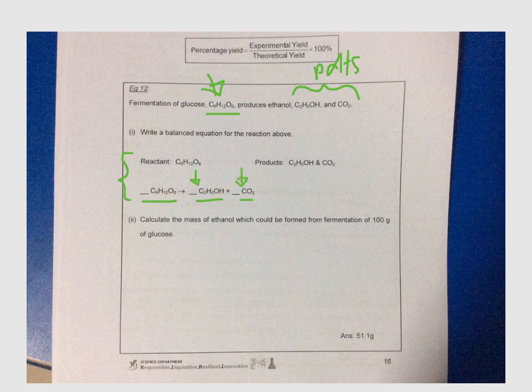Hydrogen is only in ethanol, the carbon dioxide doesn't contain hydrogen. If you balance oxygen first, both products have oxygen as well. Therefore the first element that you should balance is hydrogen, and not carbon or oxygen, or else it will be difficult to balance both sides.